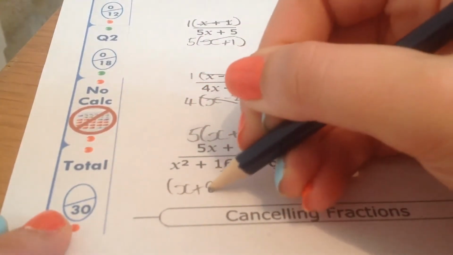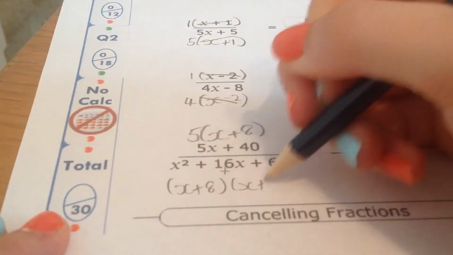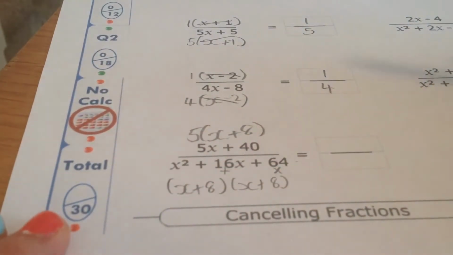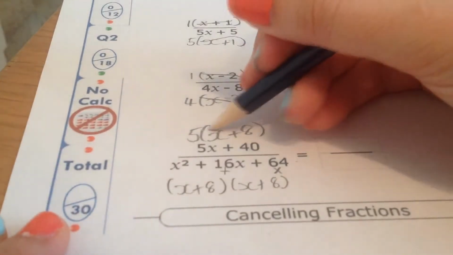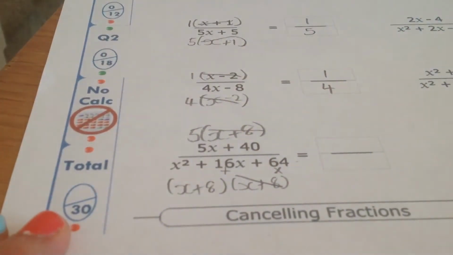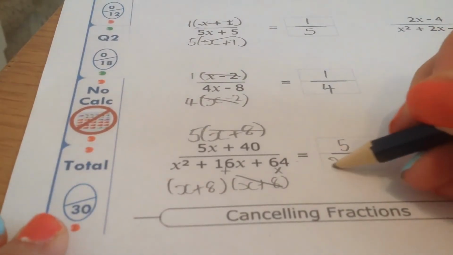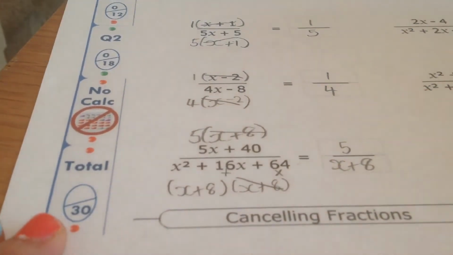X plus 8, x plus 8. This is what we call a perfect square because the bracket is repeated. You'll need to know that later. X plus 8 appears in numerator and denominator. 5 remains for the top and x plus 8 remains for the bottom.